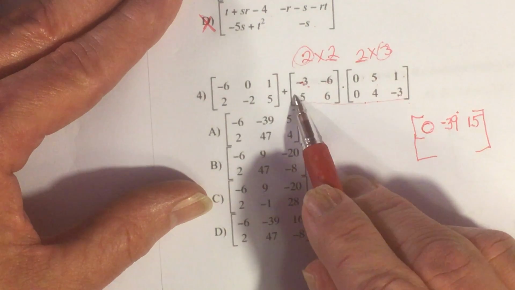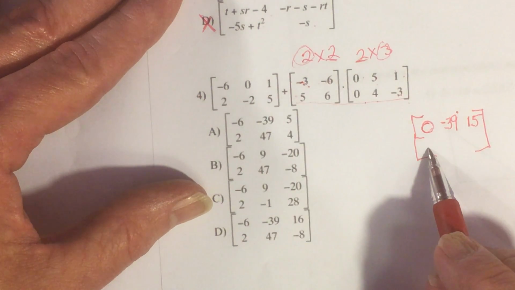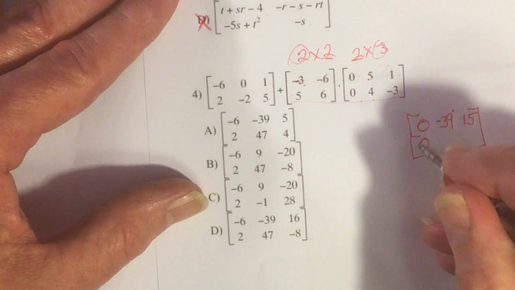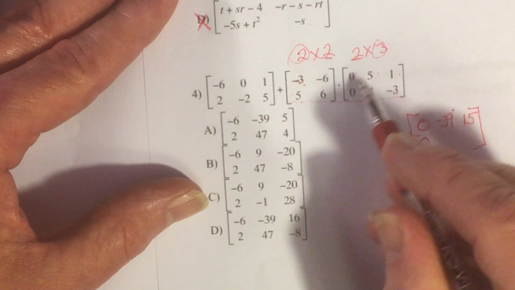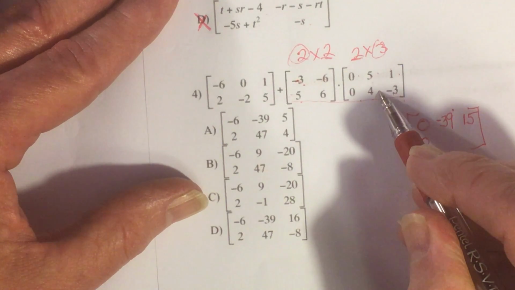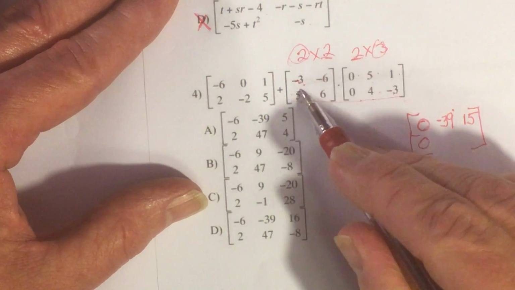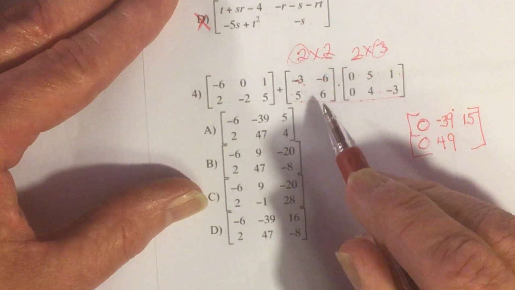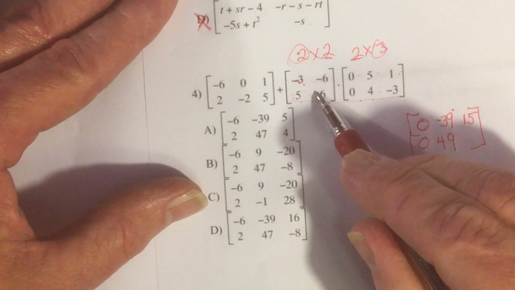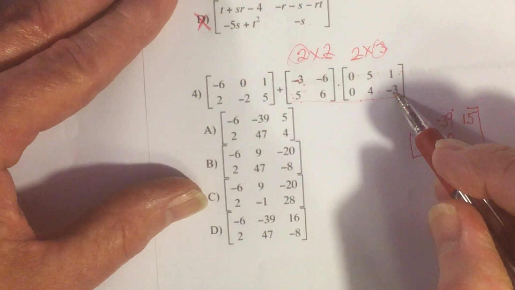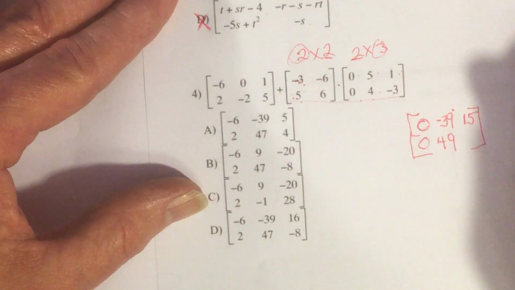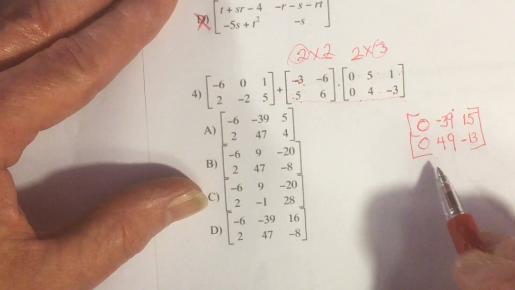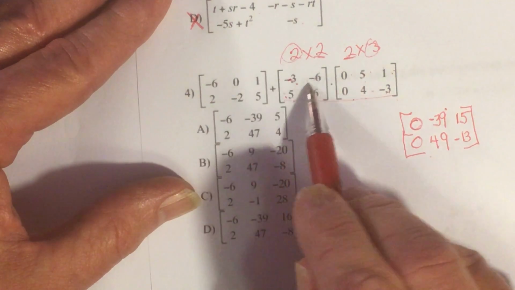Second row, first column, that would be here. It's 0 plus 0. So again, this is 0. 5 times 5 is 25. 6 times 4 is 24. 25 and 24 is 49. And 5 times 1 is 5. 6 times negative 3 is negative 18. 5 plus negative 18 is going to be negative 13. So that's what happens if I multiply both of these together.